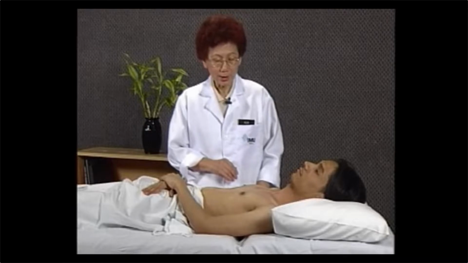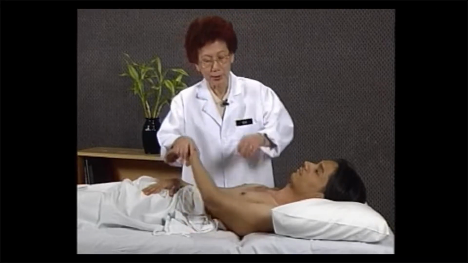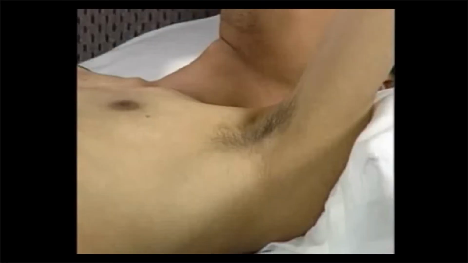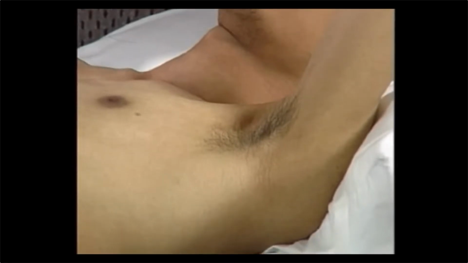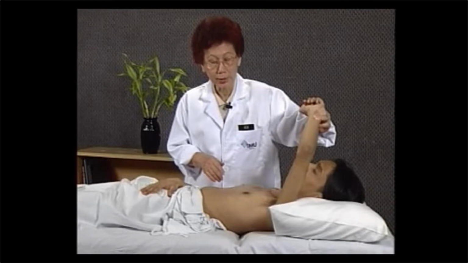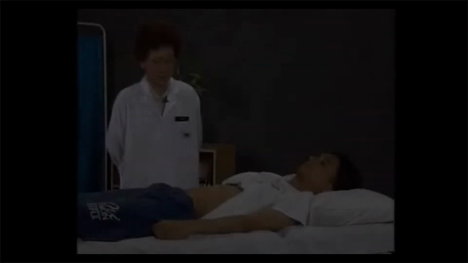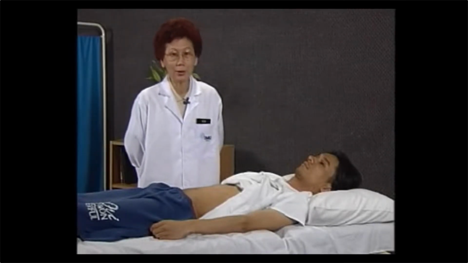And after examining the breast, we would like to have a look at the armpit and to look for the axillary hair to see whether there's any loss of axillary hair. If there is loss of axillary hair, it may be indicative of chronic liver disease. Now we come to the examination of the abdomen proper.